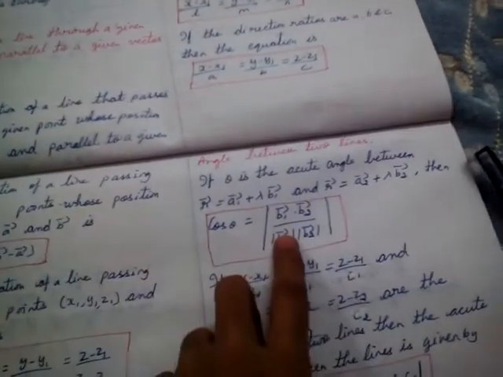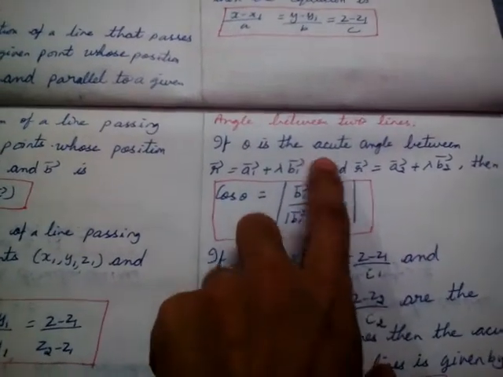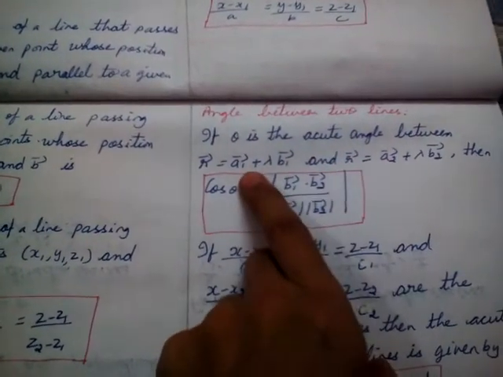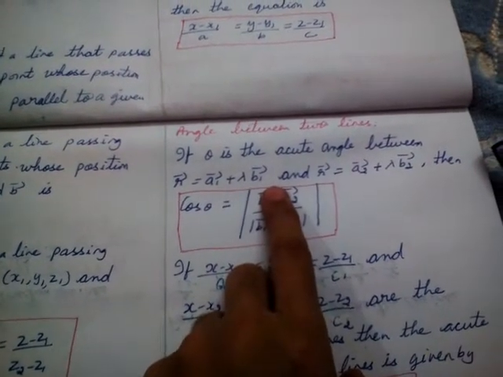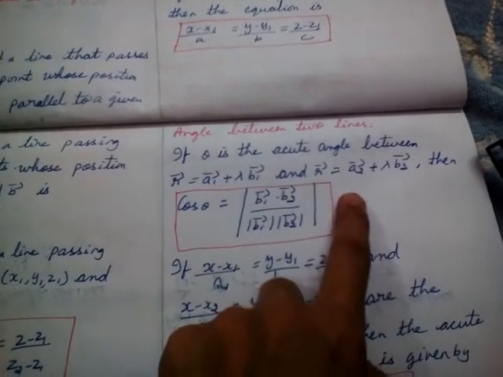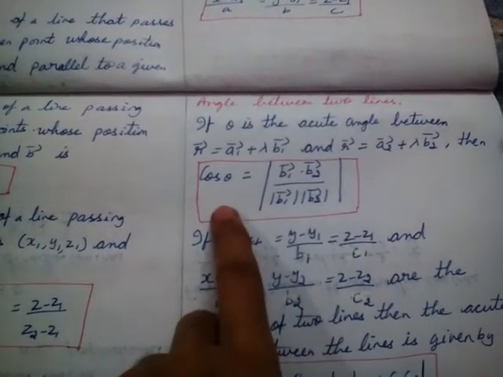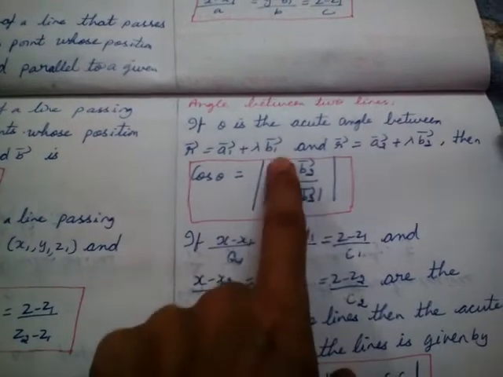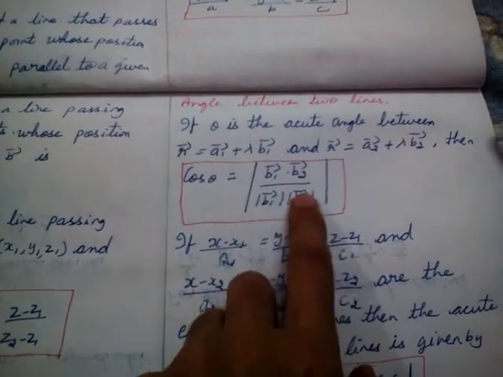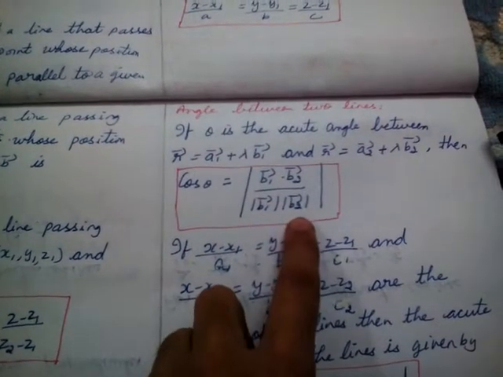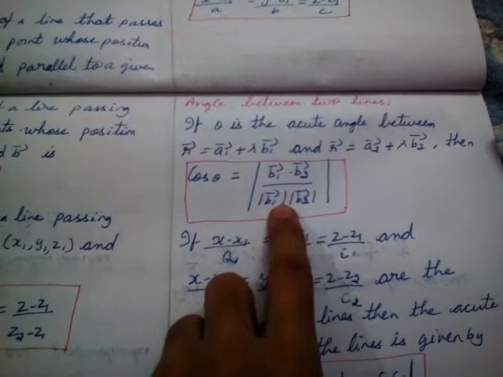Now coming to the angle. Now angle between two lines. If theta is the acute angle between the two lines r vector is equal to a1 vector plus lambda b1 vector and r vector is equal to a2 vector plus lambda b2 vector, then the angle between the two lines is given by cos theta is equal to modulus of b1 vector dot b2 vector divided by modulus of b1 vector into modulus of b2 vector. This is the angle between two lines.